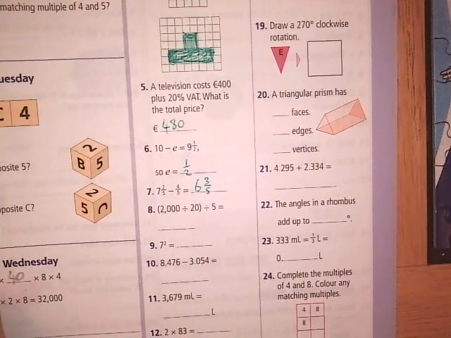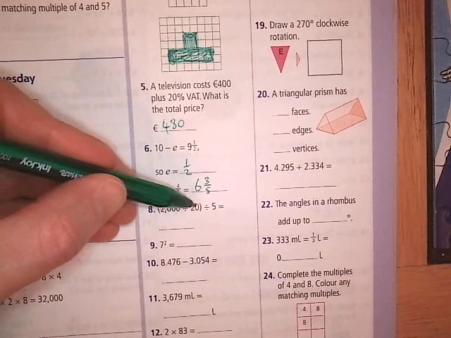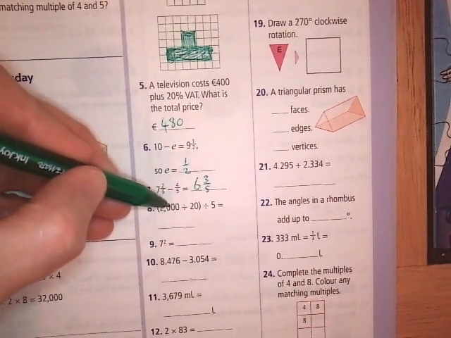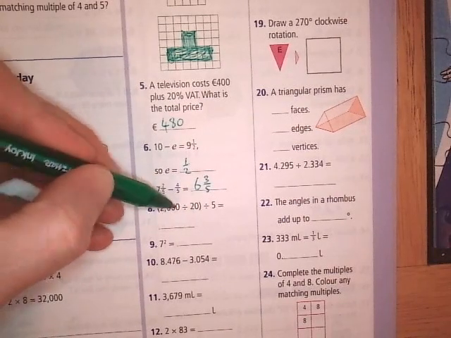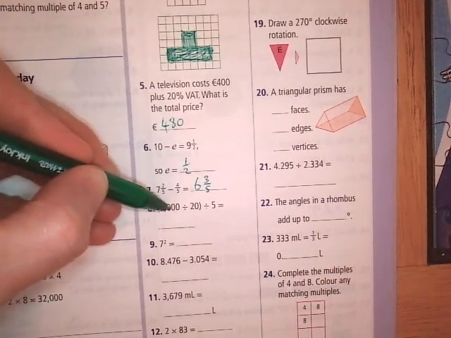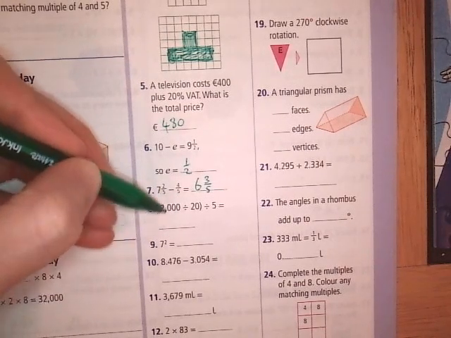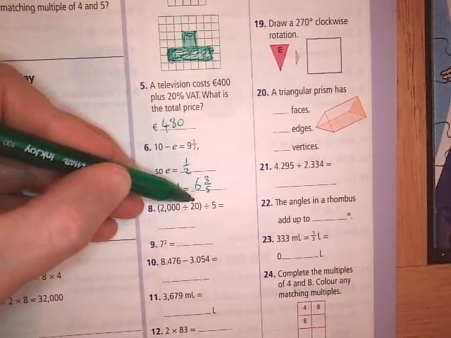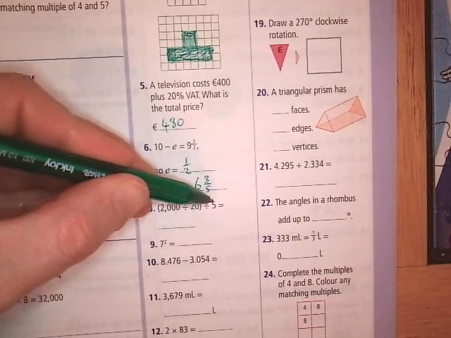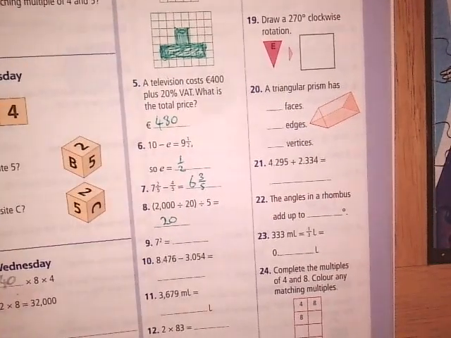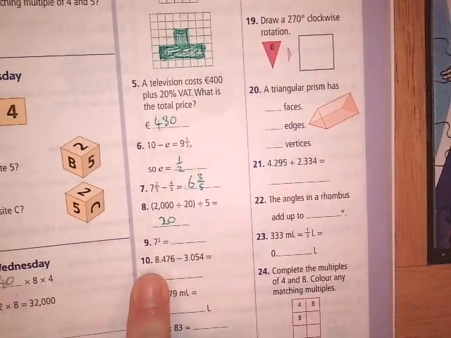Question number 8. 2000 divided by 20 divided by 5. Okay. How many 20s are there in 2000? Well, what are you doing with 20 to get 2000? You're multiplying it by 100. So 2000 divided by 20 is 100. 100 divided by 5 is 20. That's your full answer.